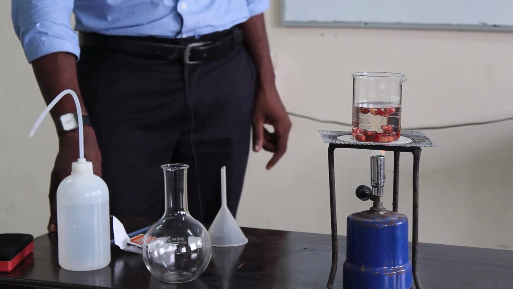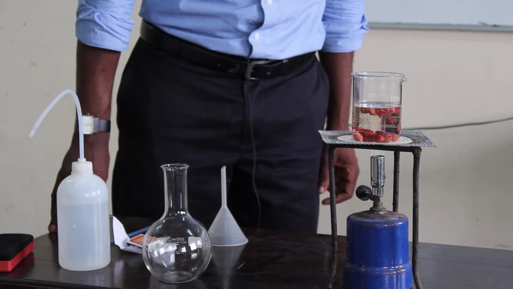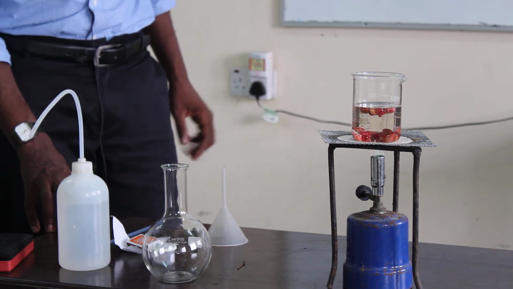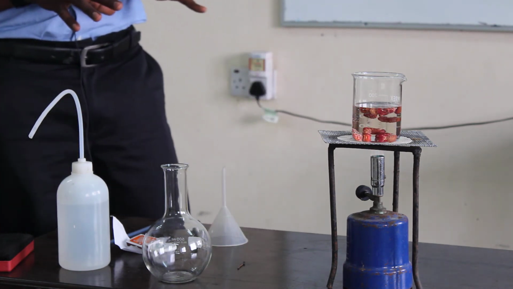Exactly. Now, as I count 1, 2, 3, 4, 5, 6, 7, 8, 9, 10, 11. So far 11 seeds are up. Now you can see 11, 12. Most of the seeds have now come up.